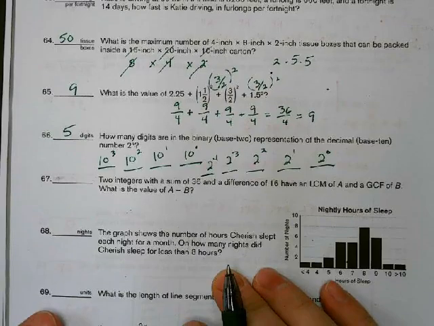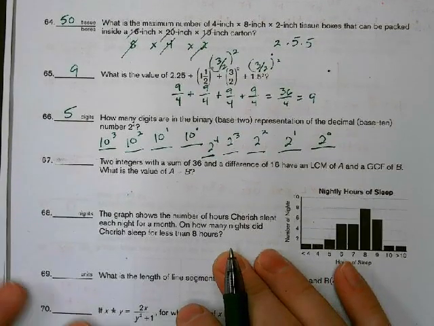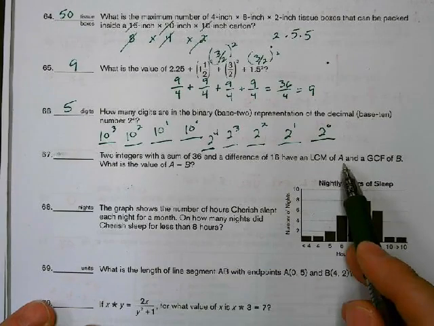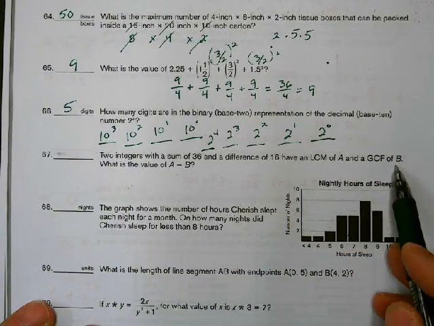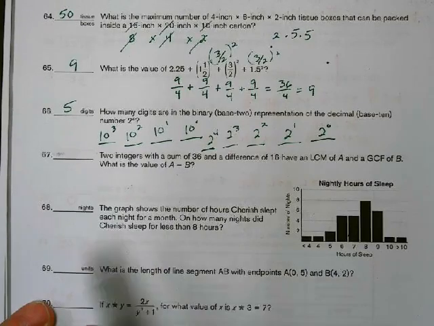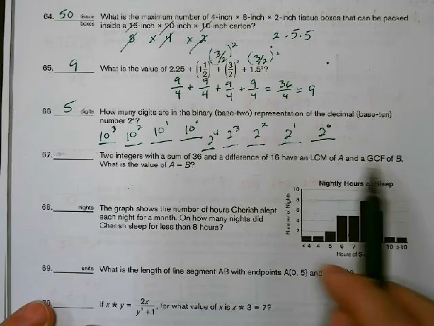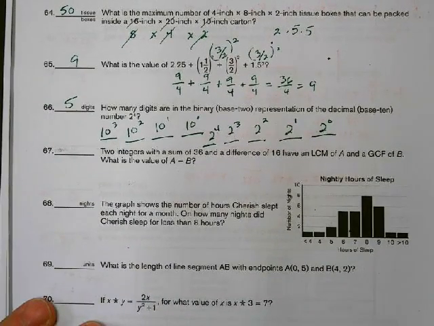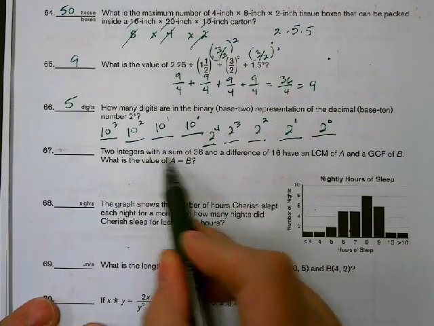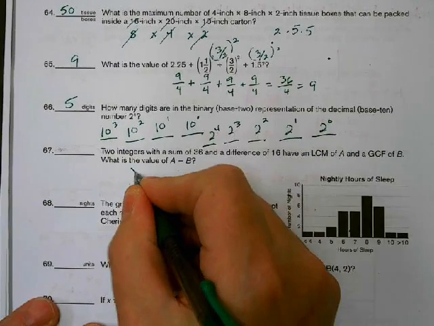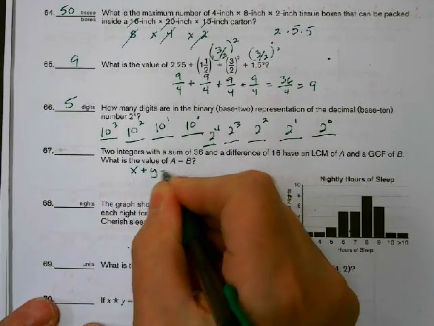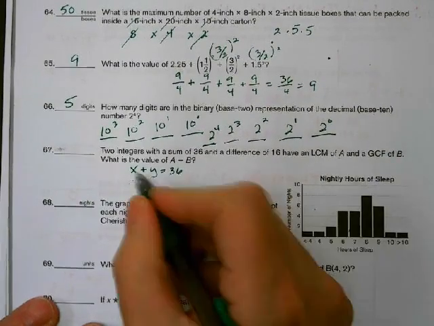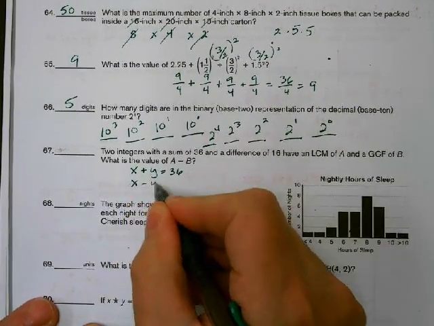Two integers with a sum of 36 and a difference of 16 have an LCM of A and a GCF of B. What is the value of A minus B? So what's the value of the LCM minus the GCF? Well, first of all, we need to find our two numbers. So it says the sum of the numbers, we'll just say x plus y, is equal to 36. The difference of the numbers, we'll call that x minus y, is equal to 16.